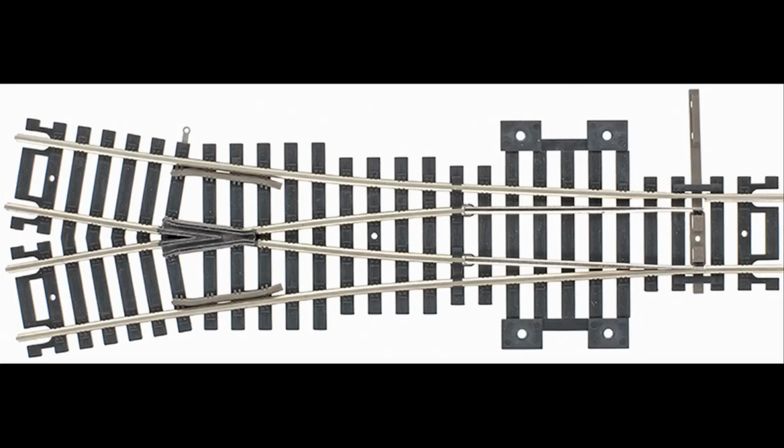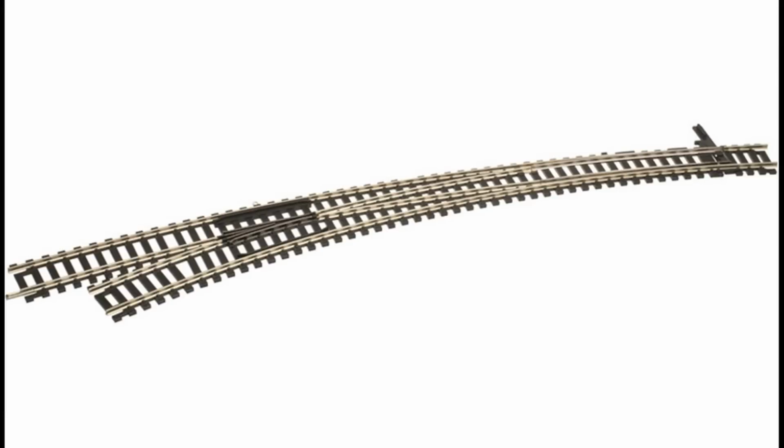Usually we'll refer to this as a Y switch rather than an outer curve switch, but the idea is the same, outer curve switch or Y configuration switch. More often than not, though, a curved switch will be an inner curve switch like this, where we have 2 different radiuses, a very broad outer radius and a sharper inner radius.